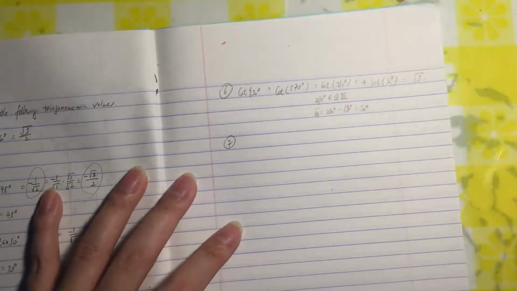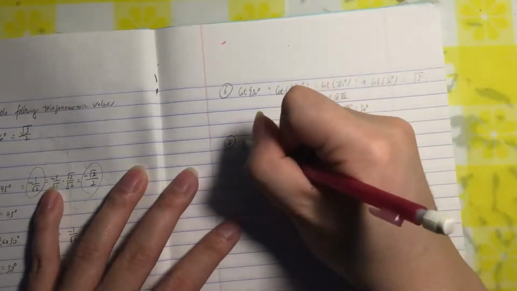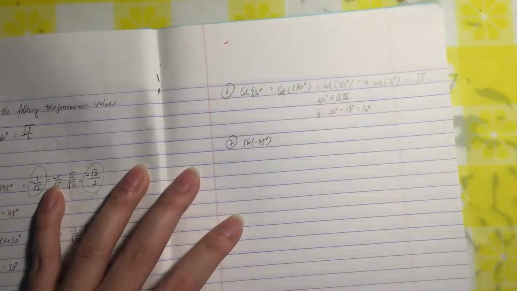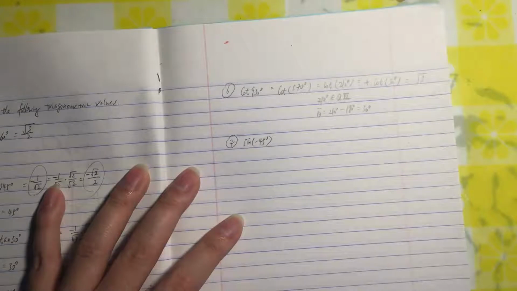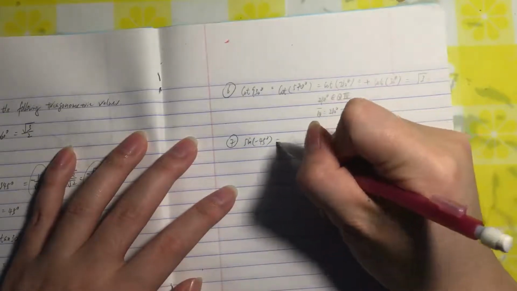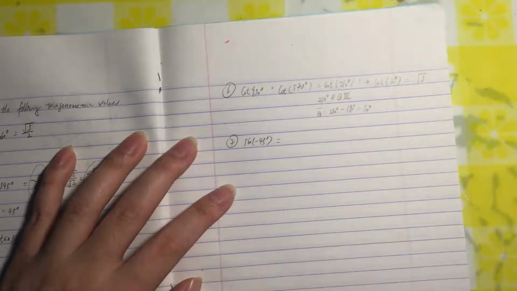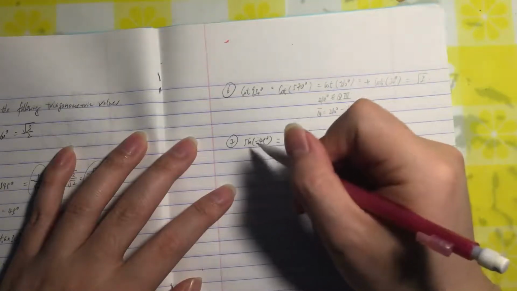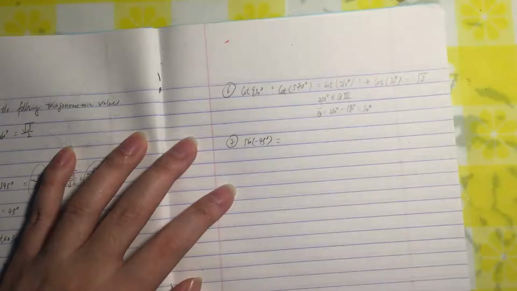Next, how about sine of negative 45 degrees? If an angle is negative, let's try to find a positive coterminal angle first.